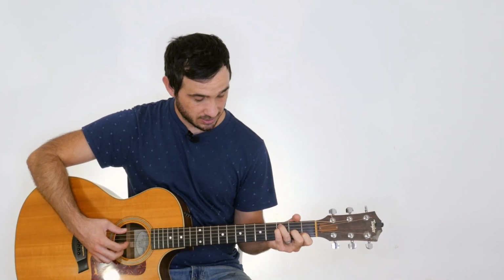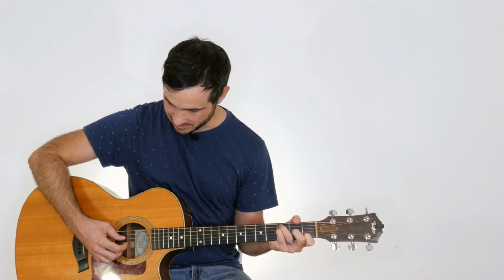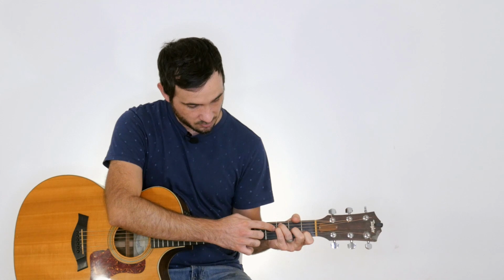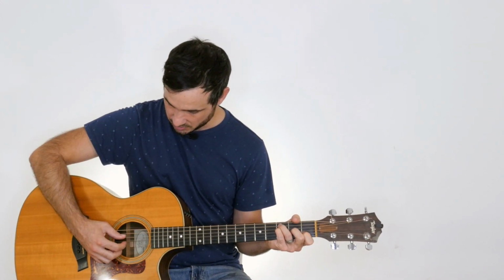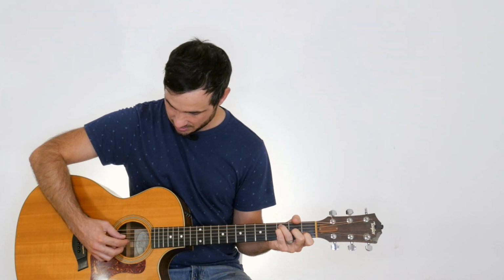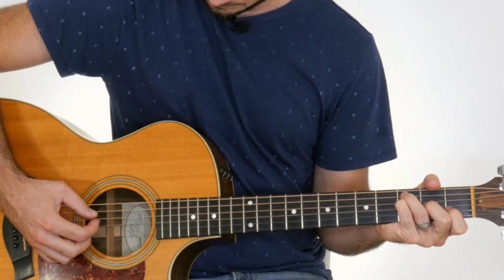Now when I go to the F over C chord, my thumb needs to start on the D string, because that is going to be my root note. The F note is going to be right there. So I want to start my thumb on that D string, and my first and second finger are going to stay on the G and B string.